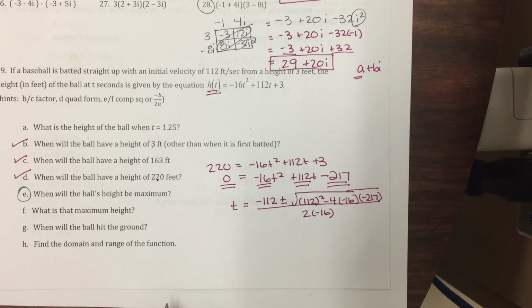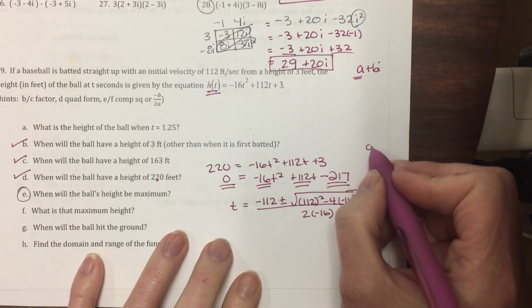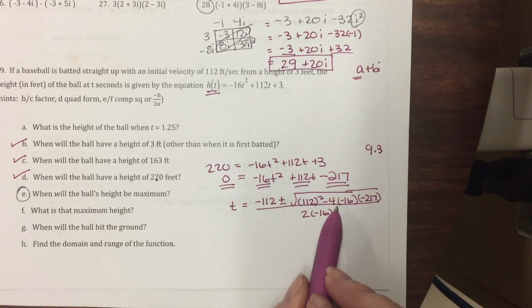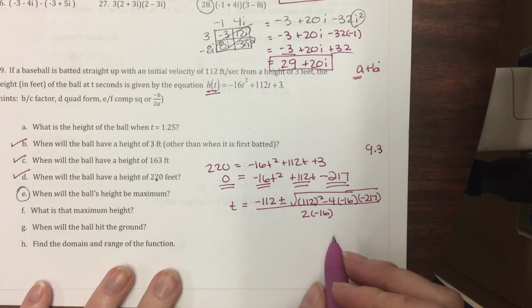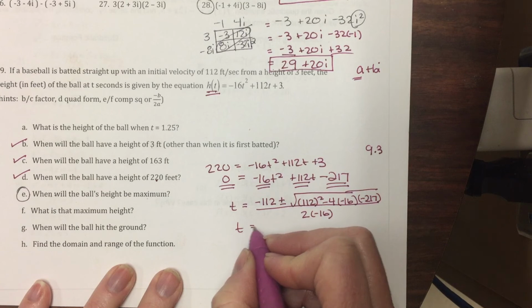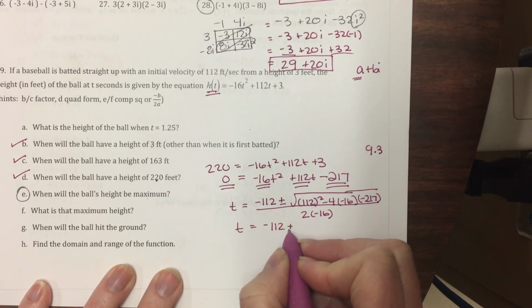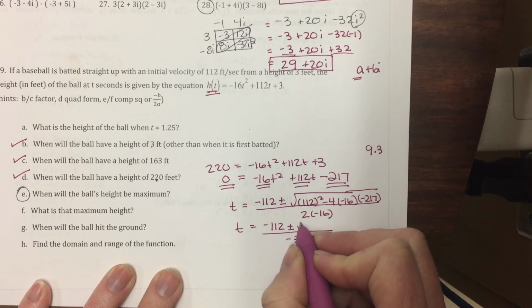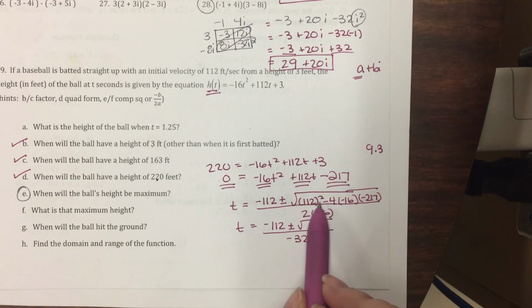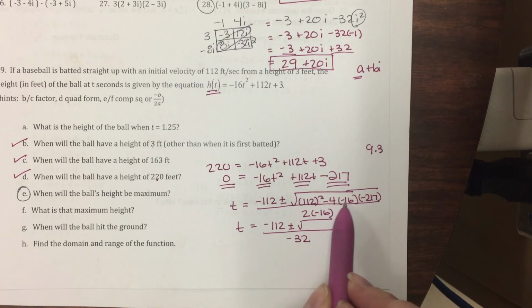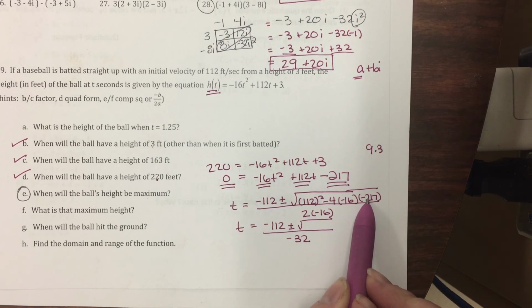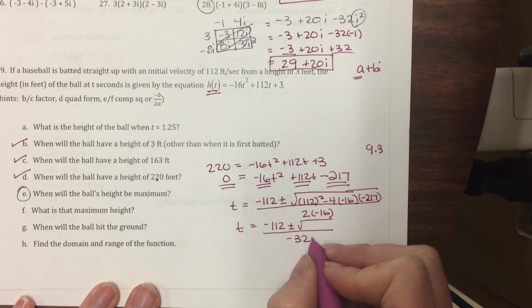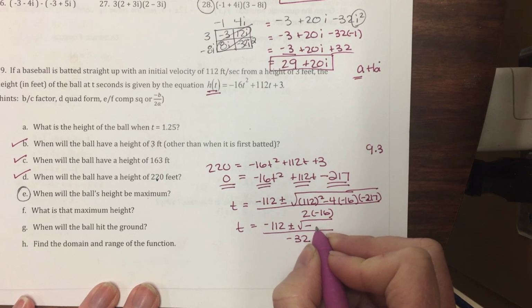That is assigned to you like in our homework problems for section 9.3. I'm going to stop when I get, I believe on the next line down, this is negative 112 plus or minus. This would be negative 32. Underneath the radical, when you multiply this by squaring it, you multiply this times this times this, you get a negative number. I believe you get like a negative, it's a large number.